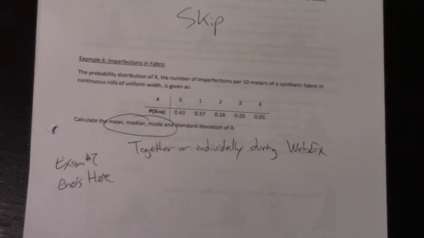So, where we ended on Thursday, that's the end of Exam 2, so now we're starting stuff that will be on Exam 3. So we'll finish Chapter 6, we'll move into Chapter 7, Chapter 8, and then we'll see how far we get. So, that's the plan for Exam 3.